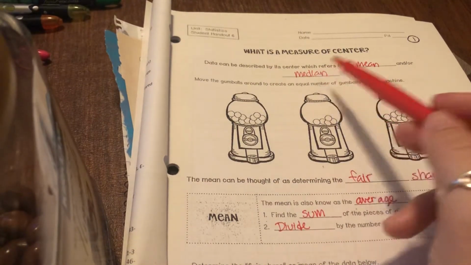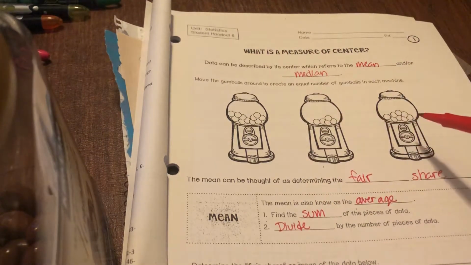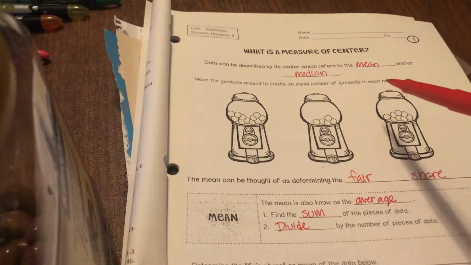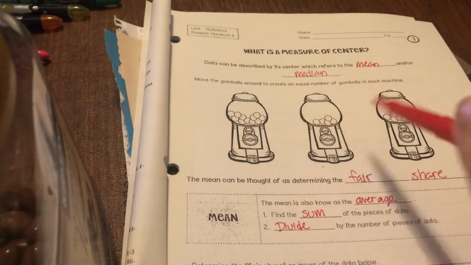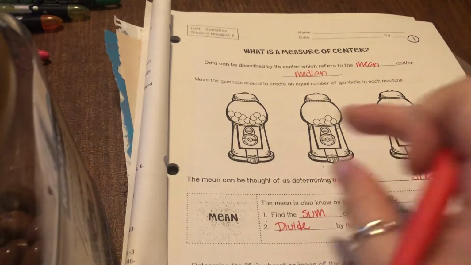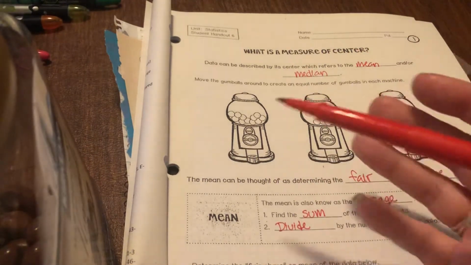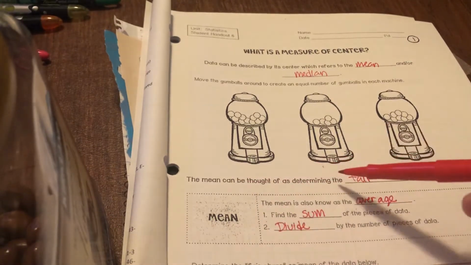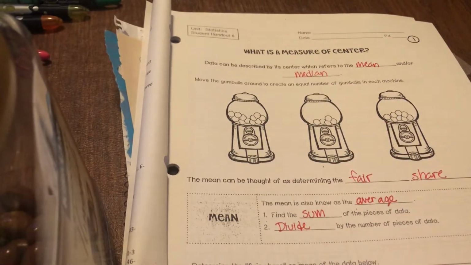Again, the two most common ways that we find the measure of center are the mean and the median. Take a look at these three gumball machines. It says move the gumballs around to create an equal number of gumballs in each machine. If you find how many it takes to be in each machine, so each machine has the same amount, what's the average amount? You can think of it as determining the fair share.